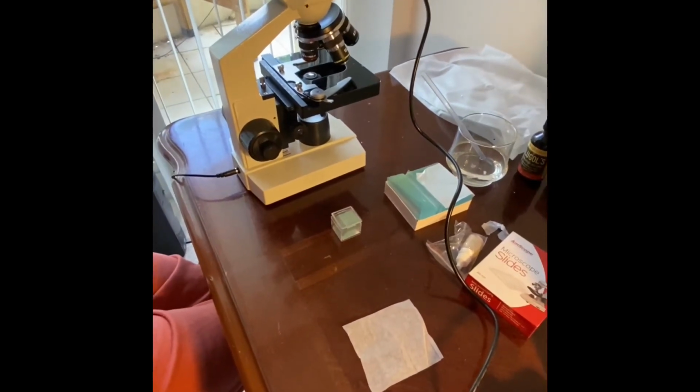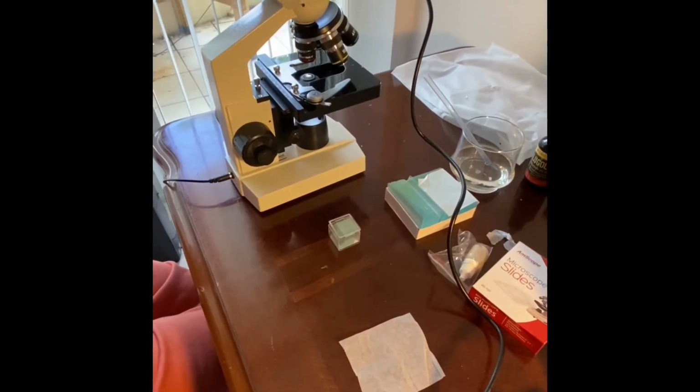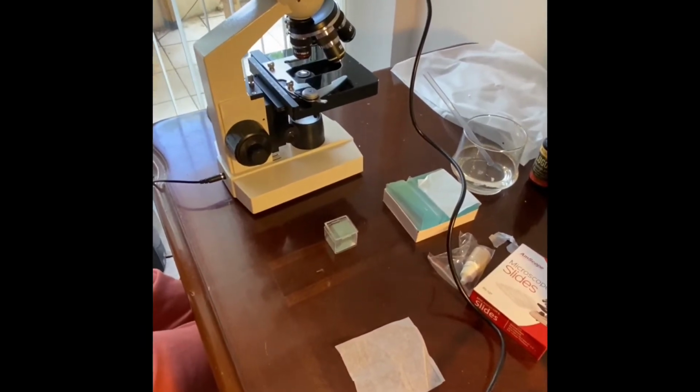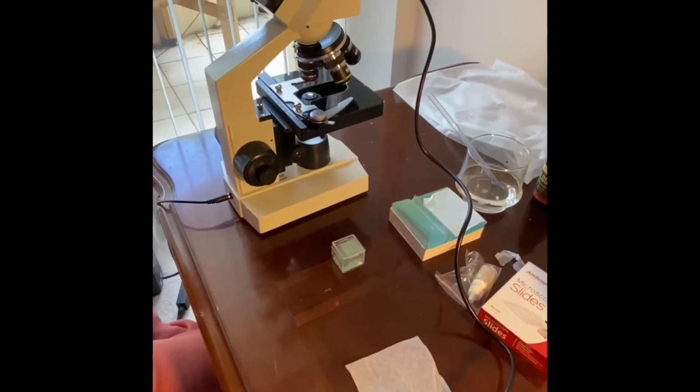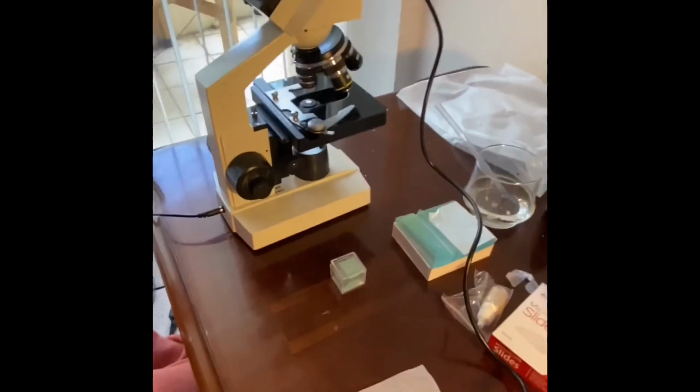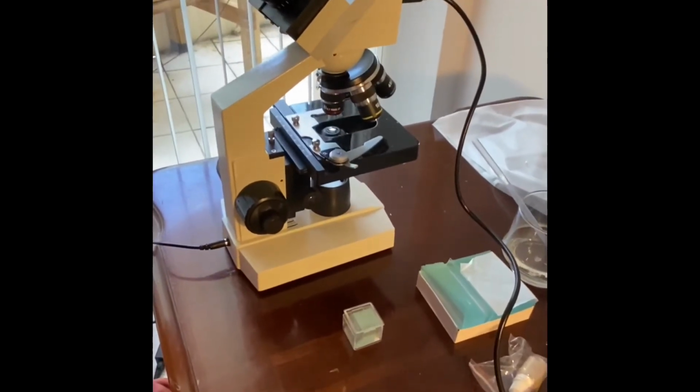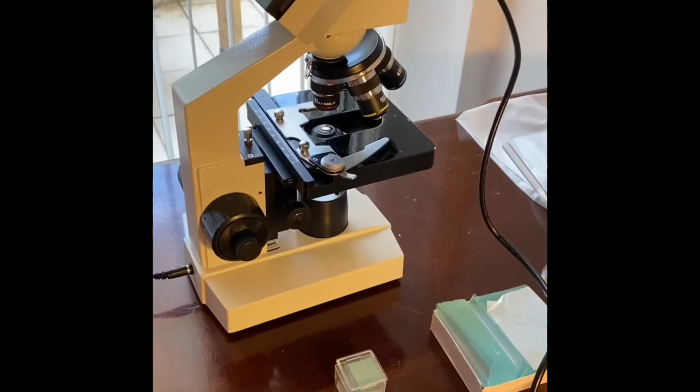You need to make sure that you have the components before finalizing your order, so you can be ready to begin any basic experiment from home.